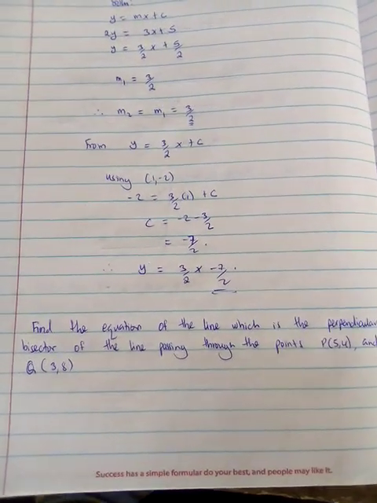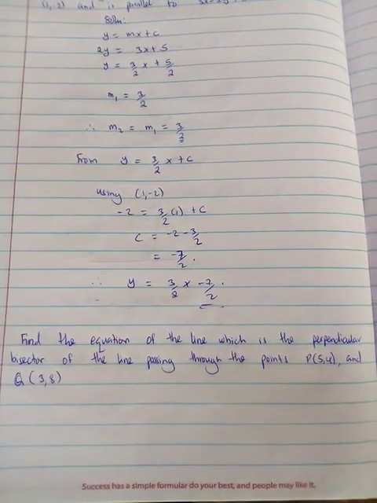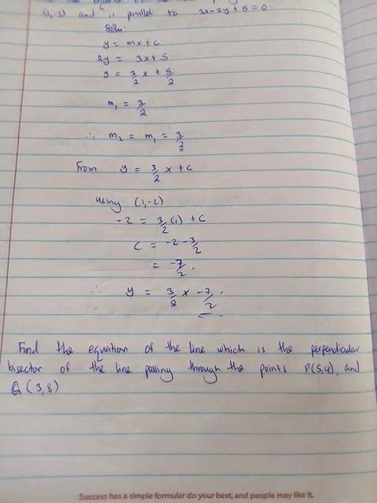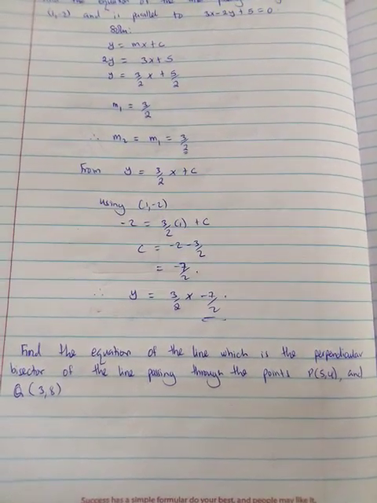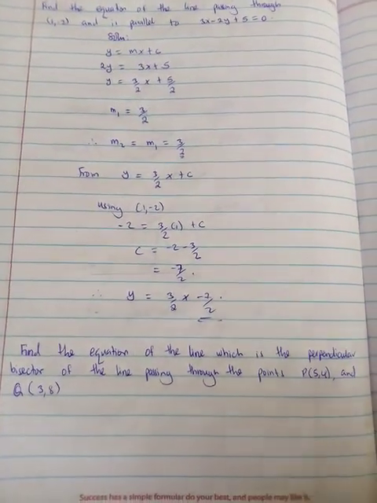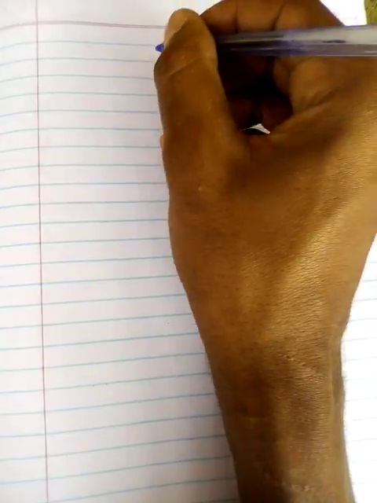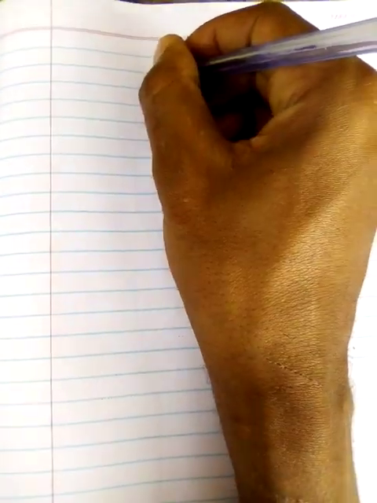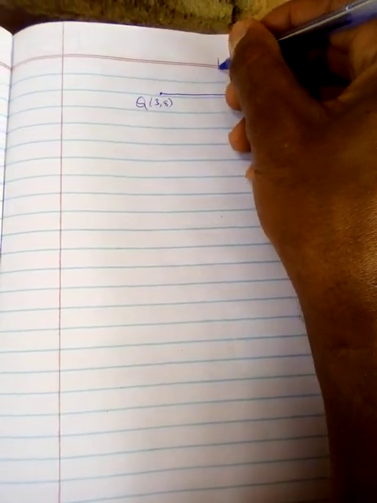Yeah, so here we have our question: find the equation of the line which is the perpendicular bisector of the line passing through the points (5, 4) and (3, 8). So we simply want the equation of the perpendicular bisector. In other words, I have a line with (3, 8) as my Q at one end, and at the other end their point P, which is (5, 4), and then I have a perpendicular bisector.